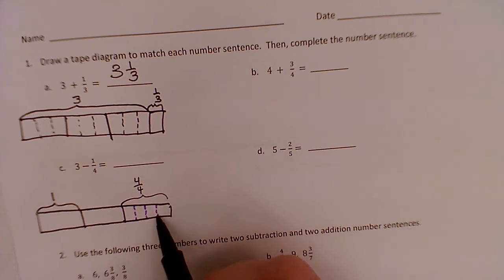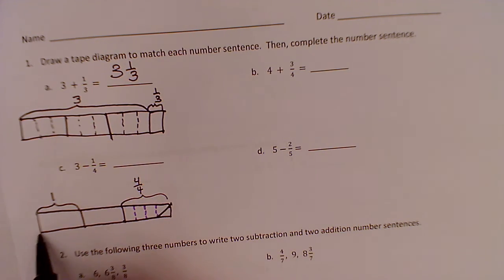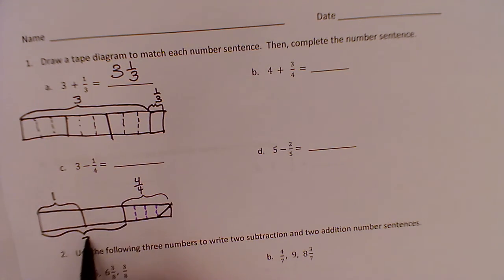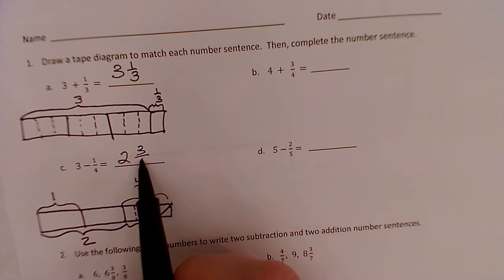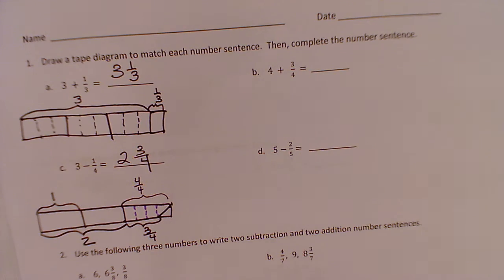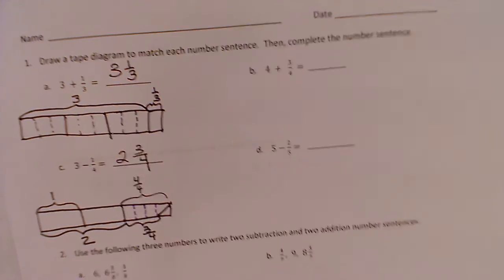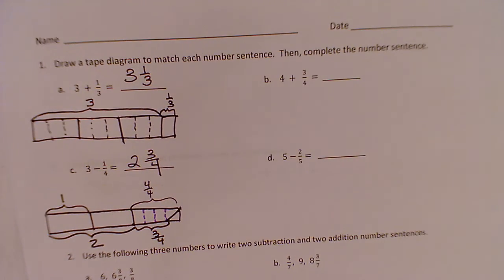And then I'm going to subtract one of them. And what are we left with? We're left with 2 wholes, and 1, 2, 3 fourths. Okay, so I'm going to write that. We have 2 and 3 fourths. So I am going to let you guys, for part of your work, do B and D on your own. Oh, we're so crooked, it's killing me. There we go.